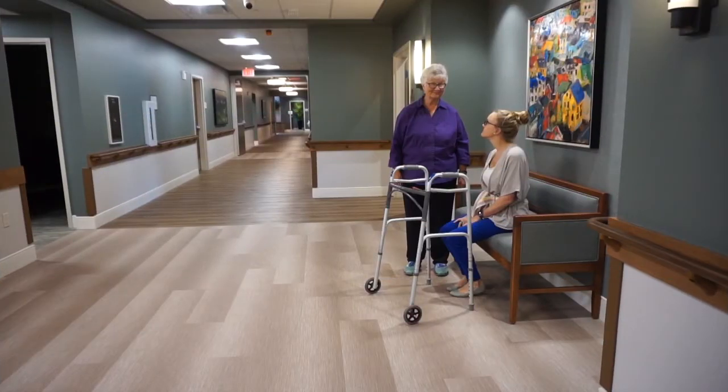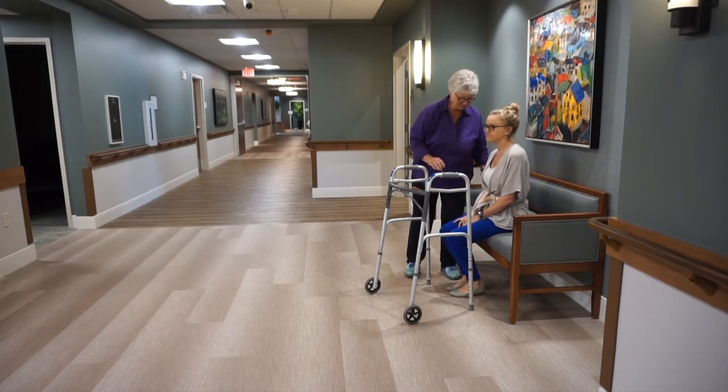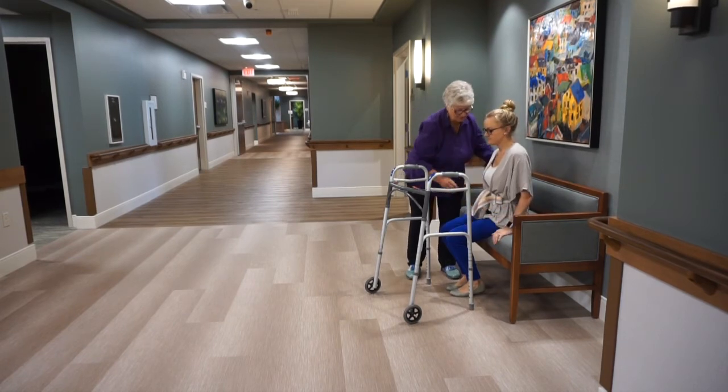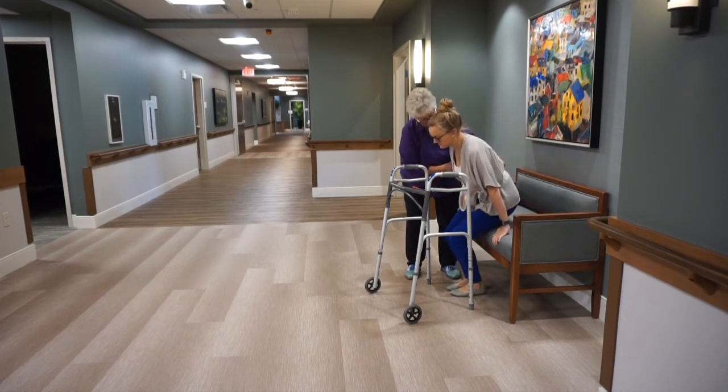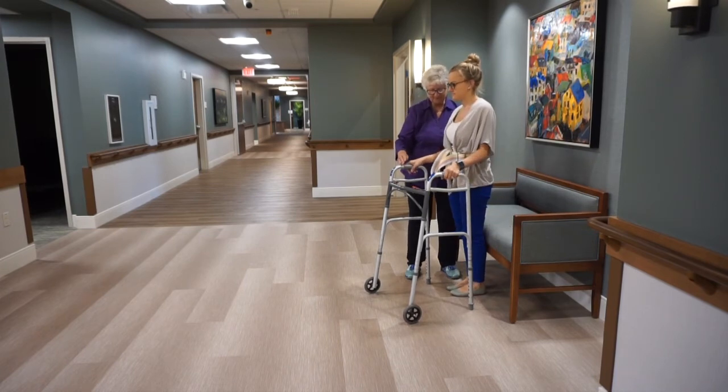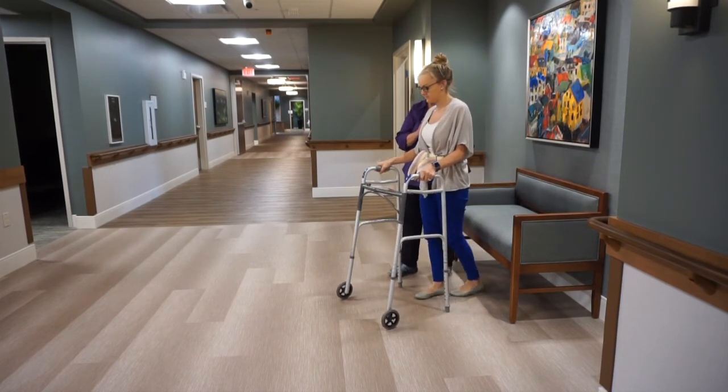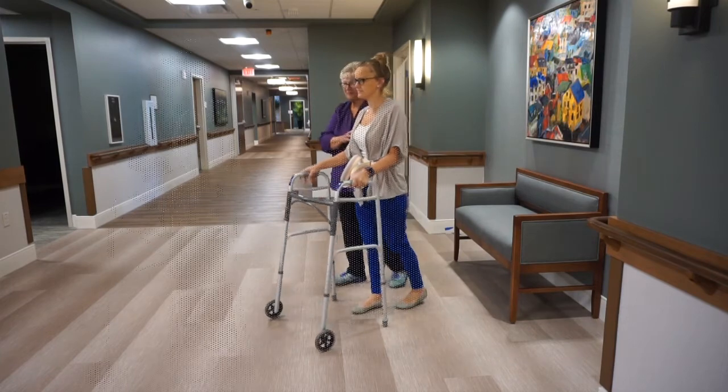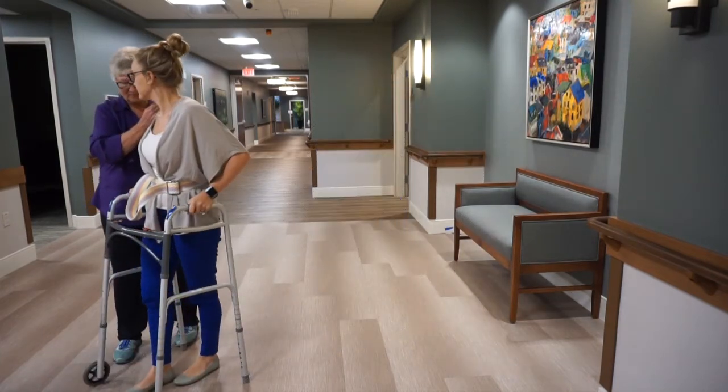Place the walker about 1 foot in front of the person. Make sure all 4 wheels or legs are on the ground. Encourage the person to grasp the bar with both hands, one on each side. The person should be walking inside the walker for support, but not right up to the bar.